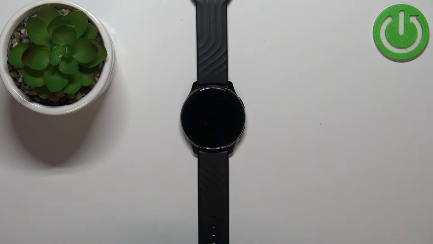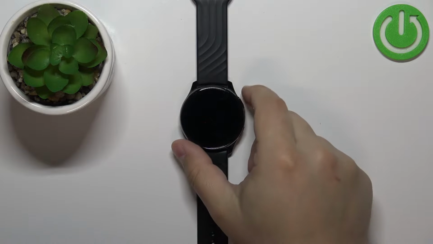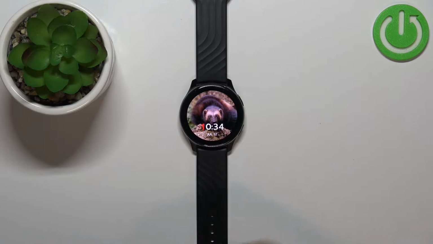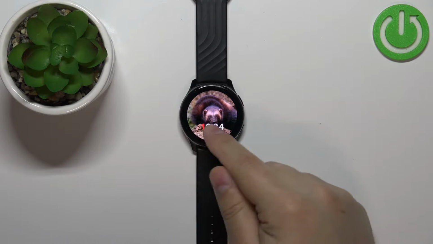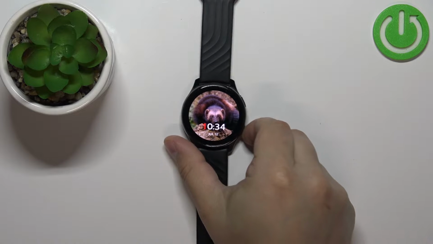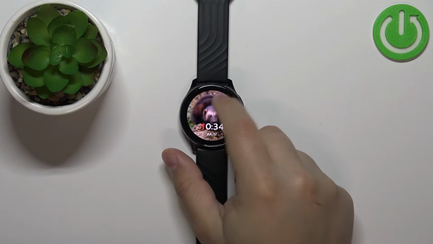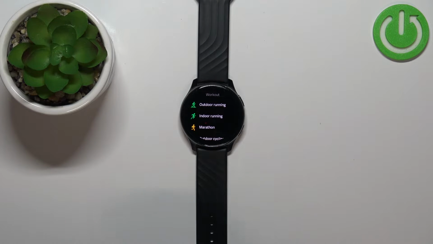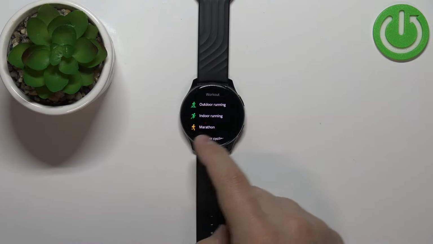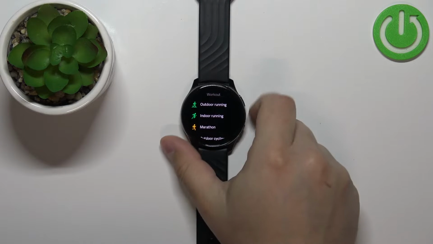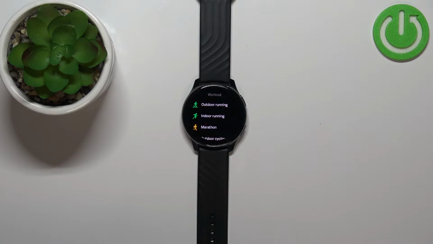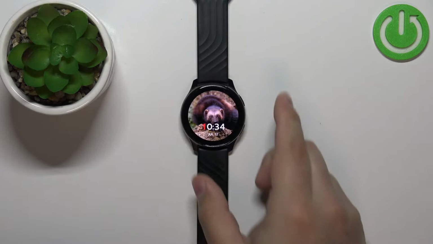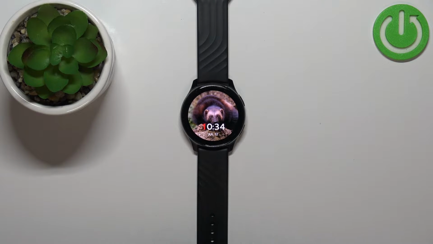So, let's wake up the screen on our watch by pressing the upper button, and once you wake up the screen on your watch and you're on the home screen, the current watch face, you can press the lower button to basically perform the shortcut. So when you press the lower button, it will open certain app or function on your watch, and by default it's gonna be workout. So basically when you press the lower button, it's gonna open the workout menu, and you can customize this. You can change it to open something else.